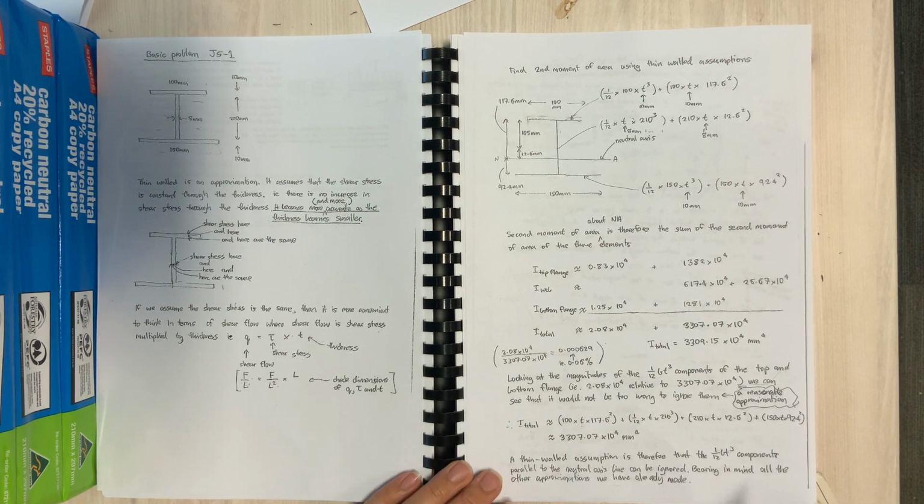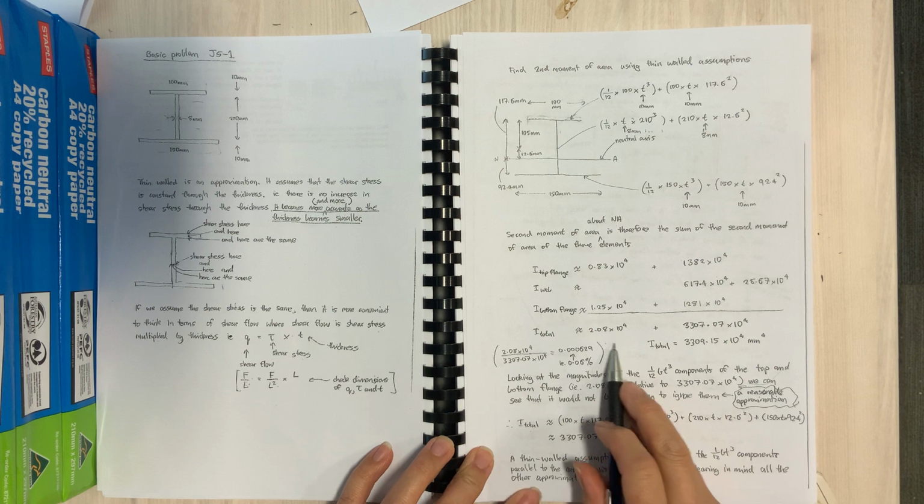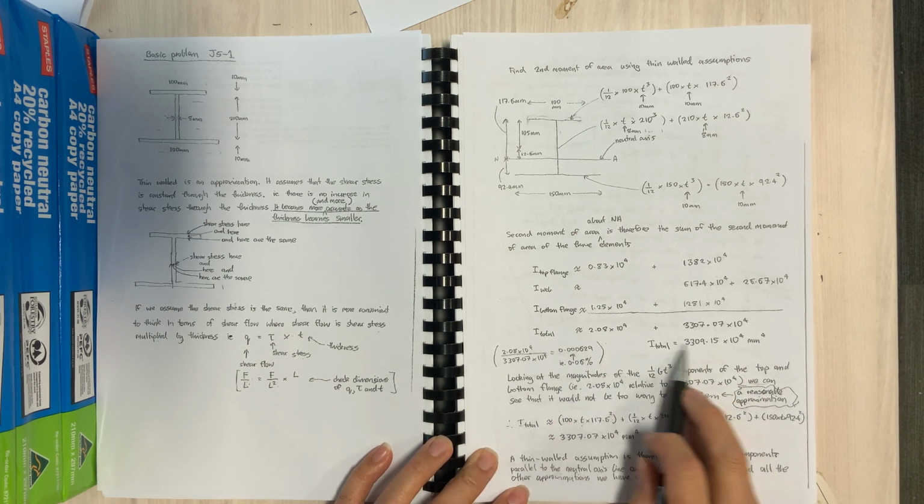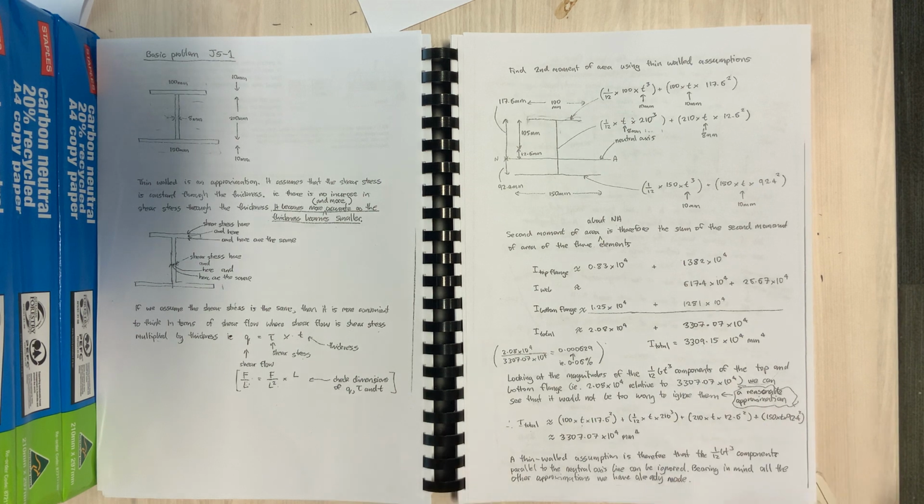So I've just calculated it. I've calculated it to be 3309.15.